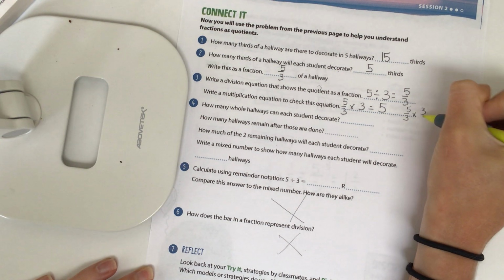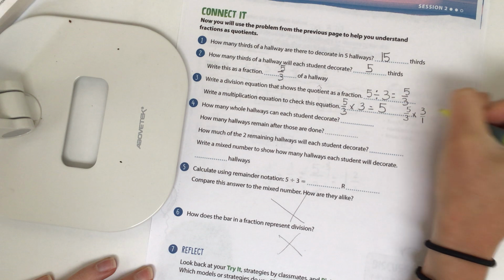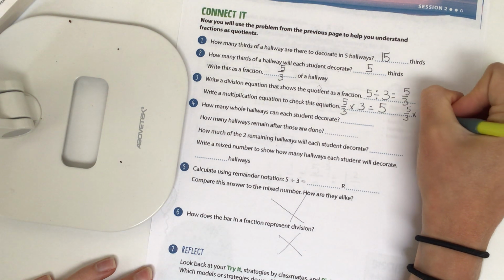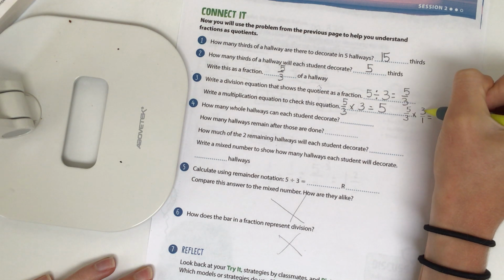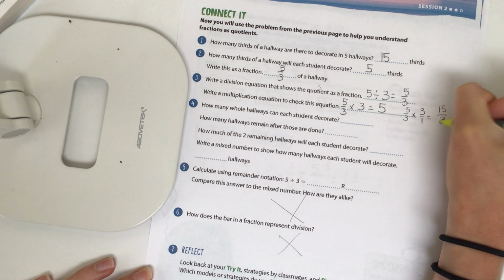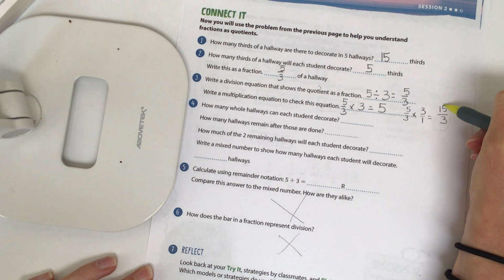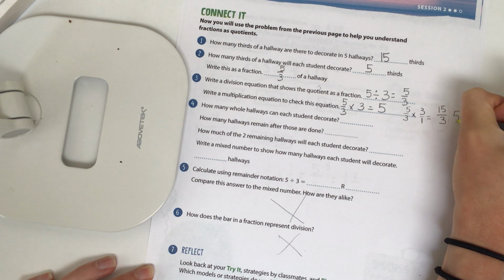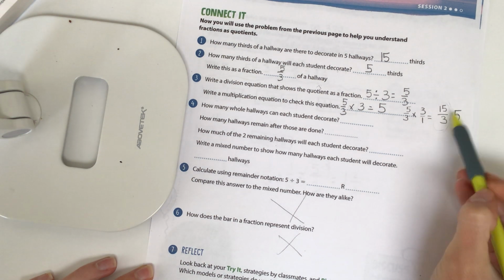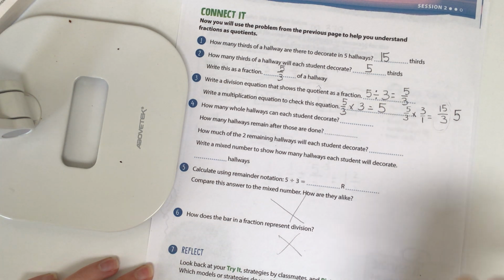When you have a whole number, you can just put 1 underneath of it to be the denominator. 5 times 3 is 15. 3 times 1 is 3. Well, this is an improper fraction. So how many times does 3 go into 15? 5 times. And that's what I got. So I know that I did this correctly.